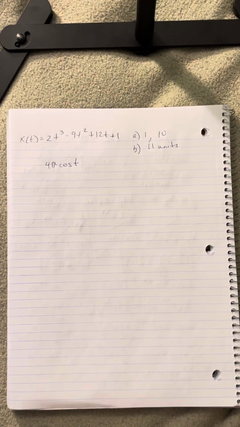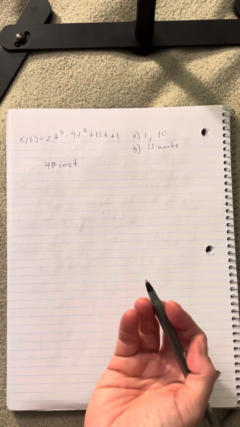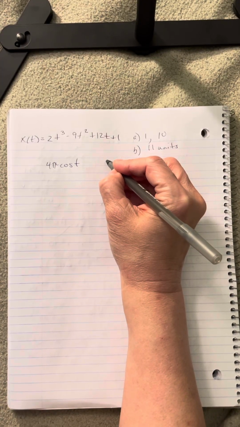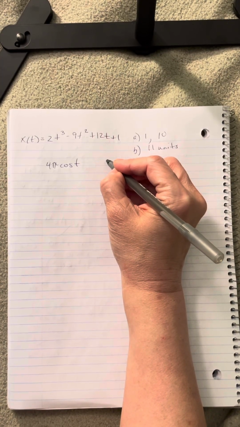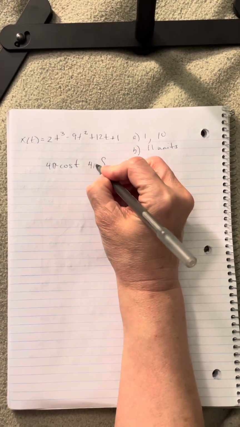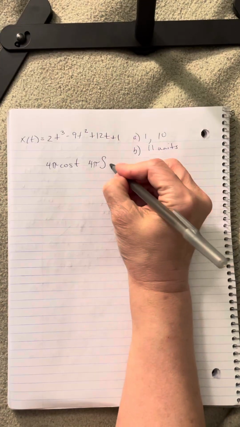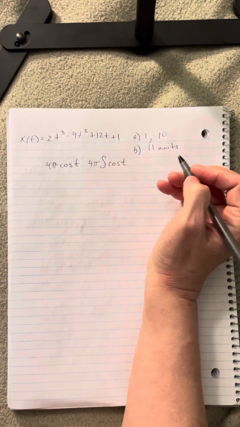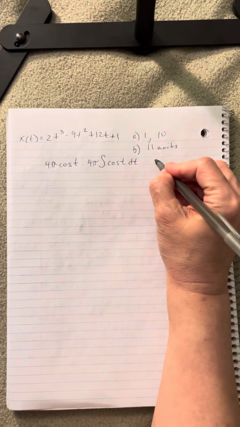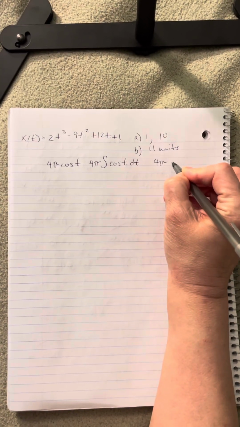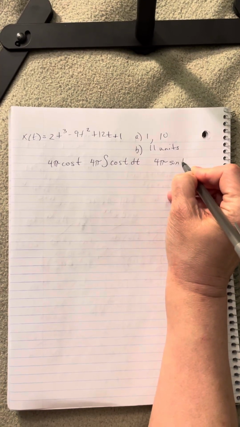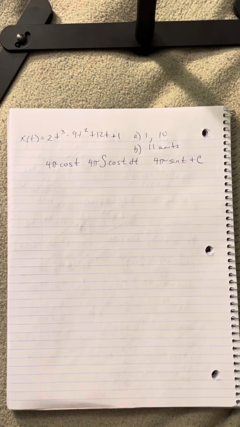So we are going to integrate to find that average velocity. So we're integrating. The 4 pi is considered a constant in front. So we're just integrating cosine of t dt, implied there. So that's going to go to 4 pi, and cosine goes to sine of t plus c because we integrated.